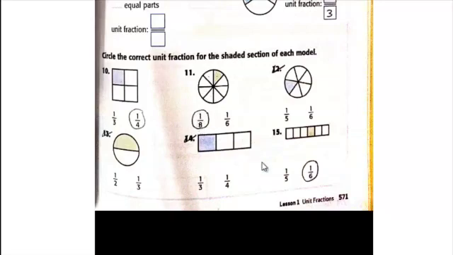Okay. Number 15. 1/5 or 1/6. Count the total parts here. 1, 2, 3, 4, 5, 6. And what is the total part that is shaded? 1 part. So 1 out of 6, or 1/6. Okay. So make a circle here. Solve number 13 and 14 in the same way by yourself.